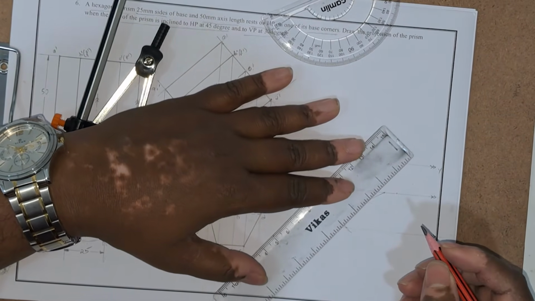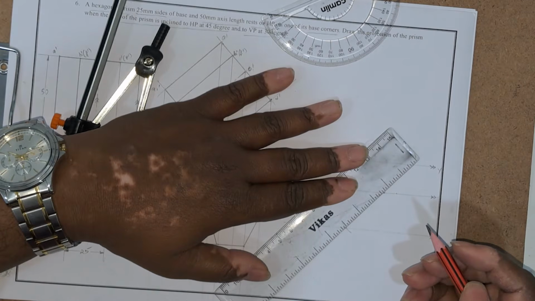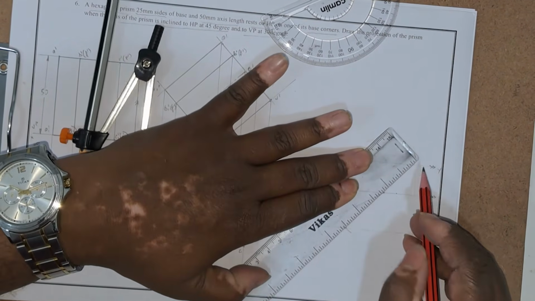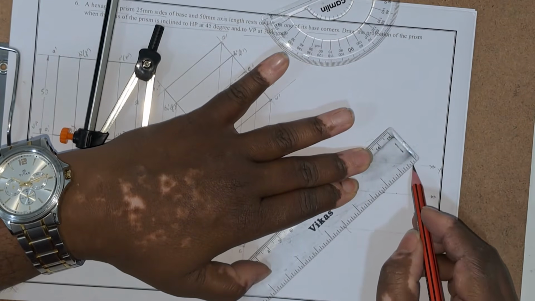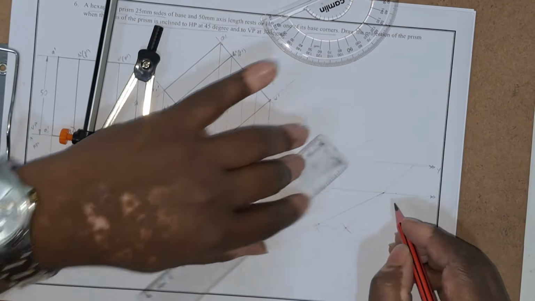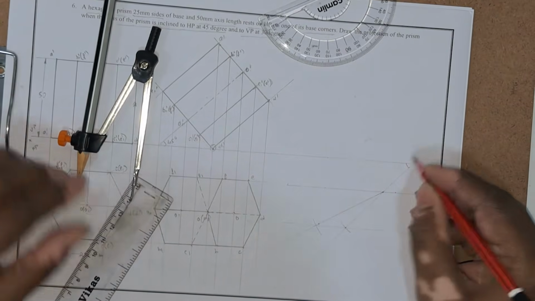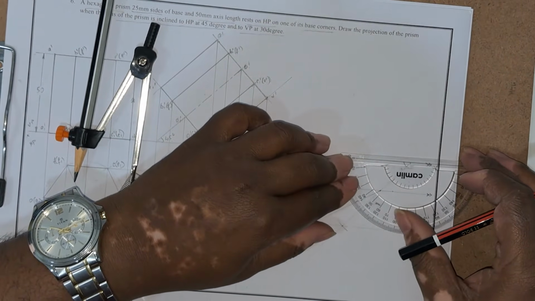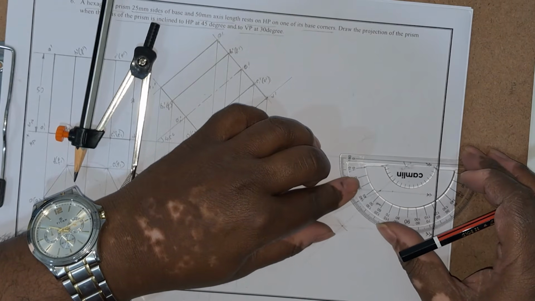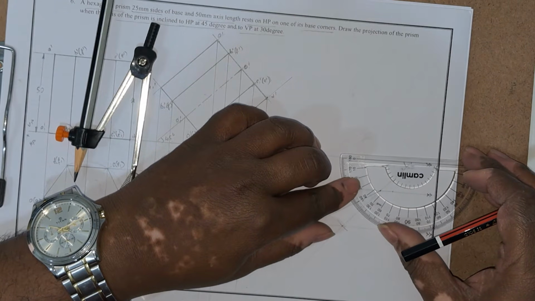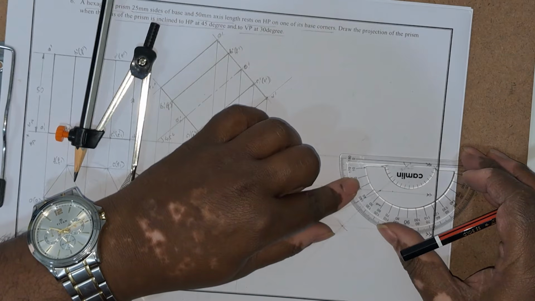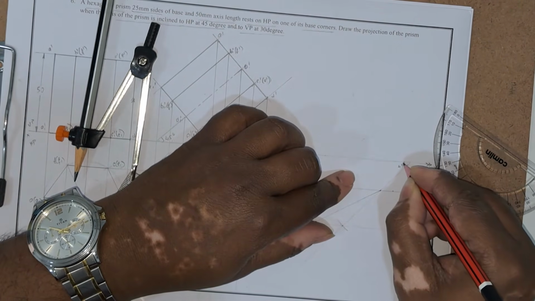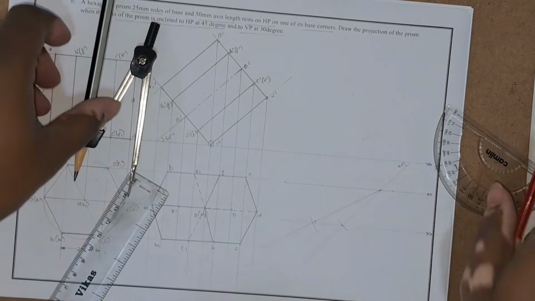Hopefully my figure will not cross the XY line or the reference line. Okay, let us see. If it does, you people will have to please forgive me for that. So this is my beta angle. The beta angle which I have gotten as per the drawings over here is 47 degrees. Okay, so let us see now.